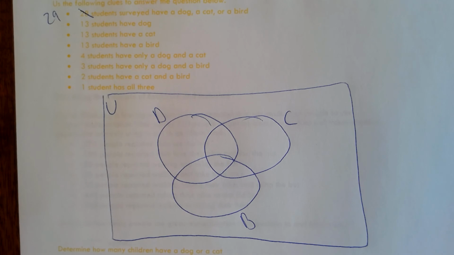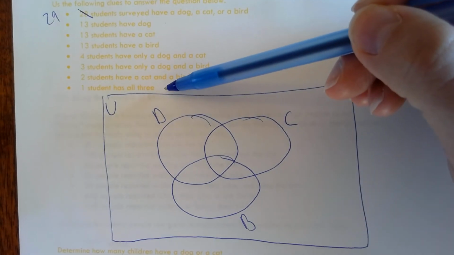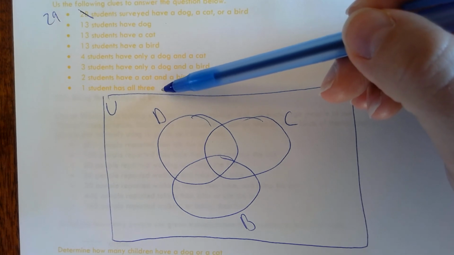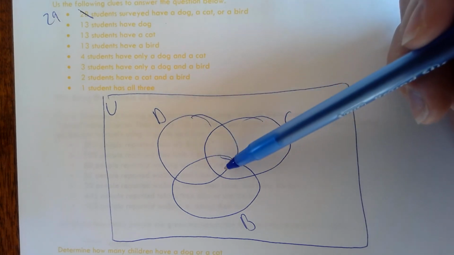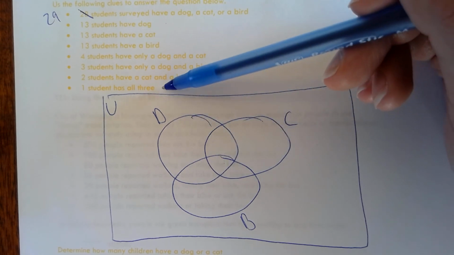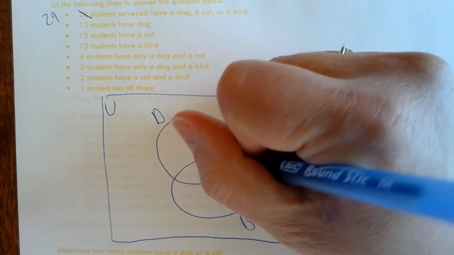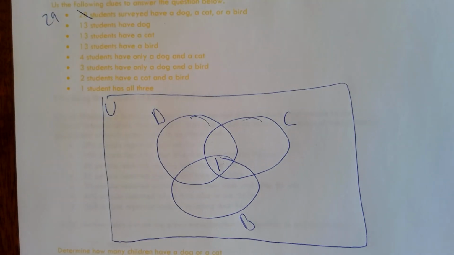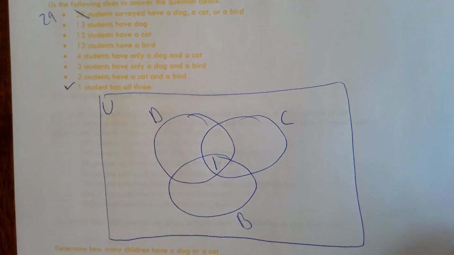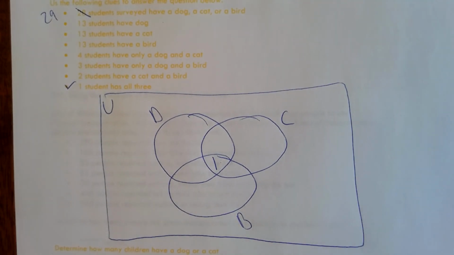Alrighty, so we have this little list of clues to help us out, and I find typically the most helpful clue is at the bottom. That's certainly not always the case, but I often find it is. The one I'm looking for is the one that will tell me right in the middle there what goes there. So one student has all 3, that person goes right in the middle. Apparently they're like animals. I'm going to put a little check mark there. I've done that clue.